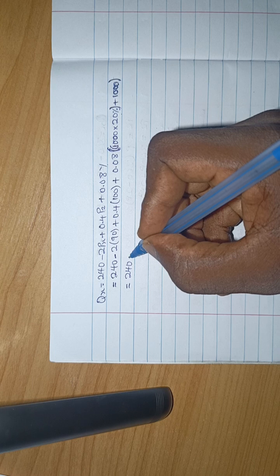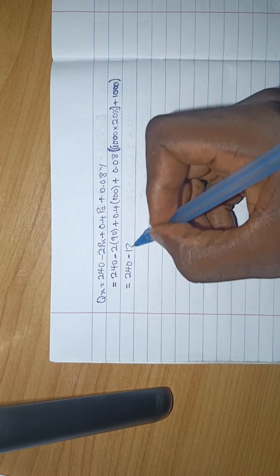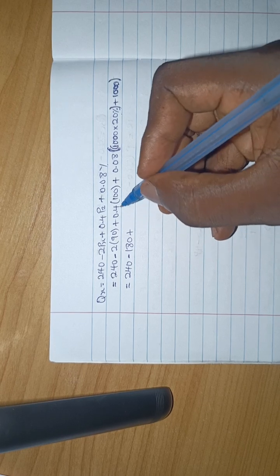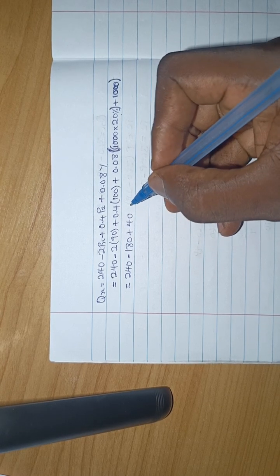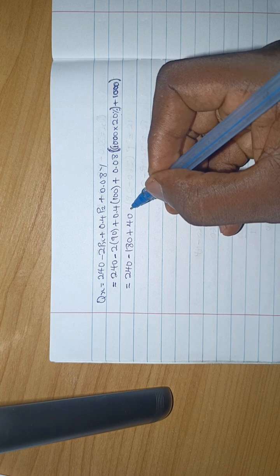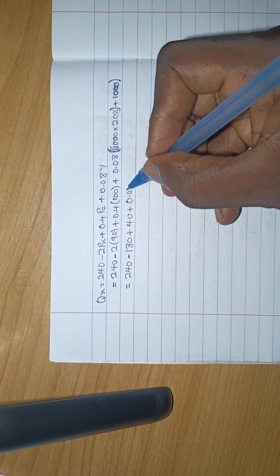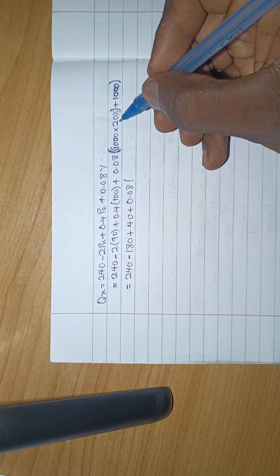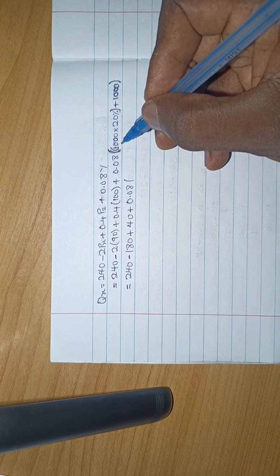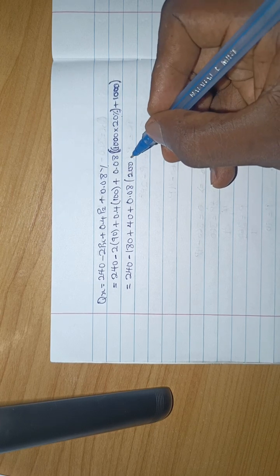So this is 240. Negative 2 times 90 will give us 180, right? So plus this will give us 40, right? Okay, so plus, let's maintain our 0.08 and work with the bracket first. So 20% times 1,000 will give us 200.